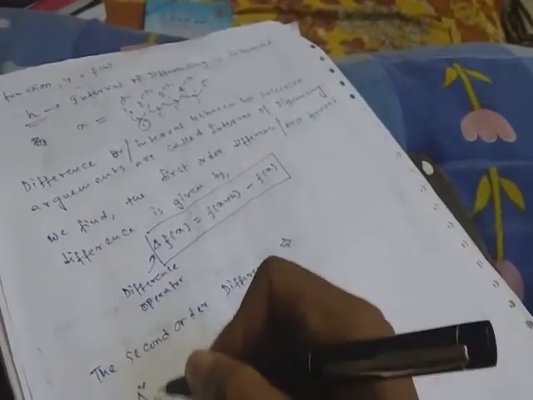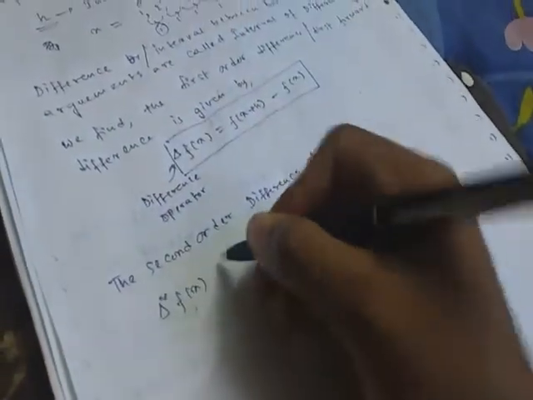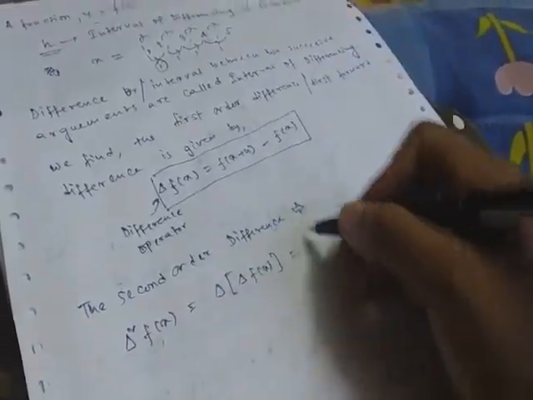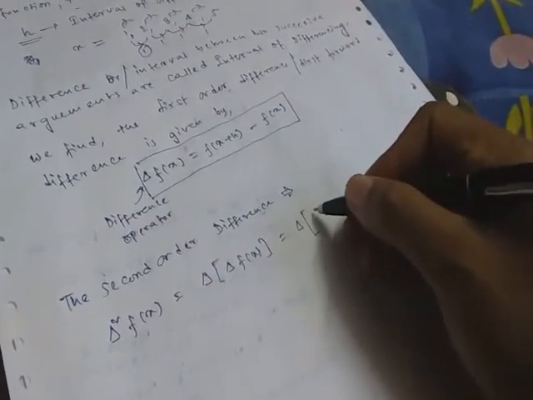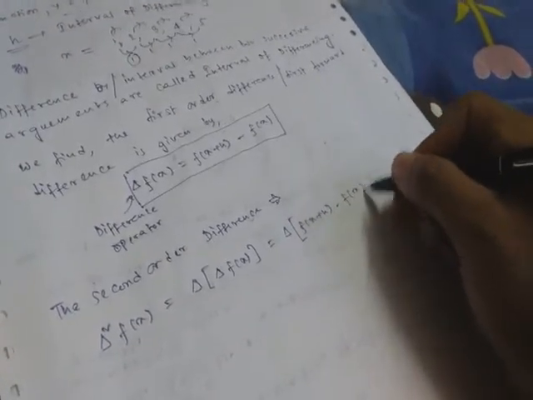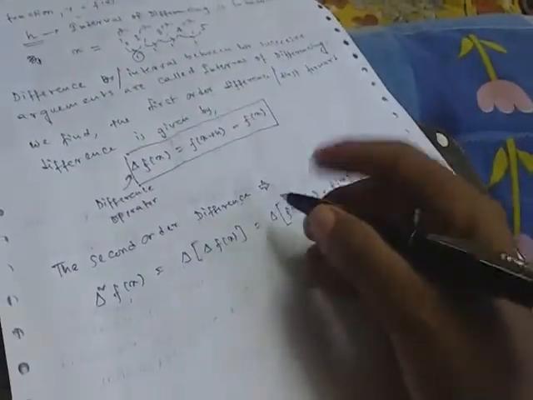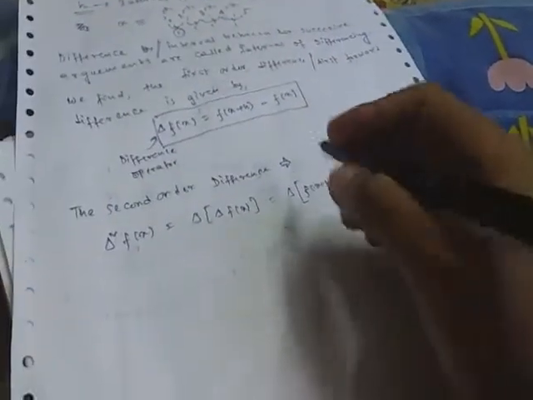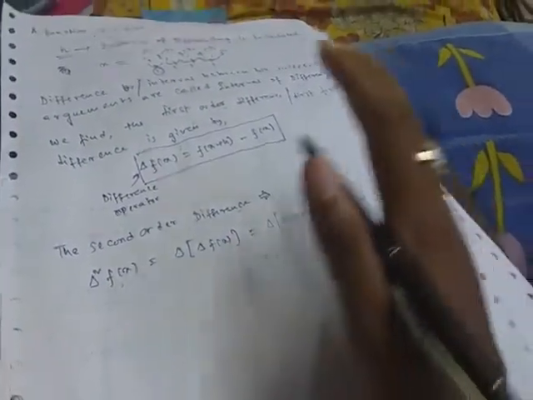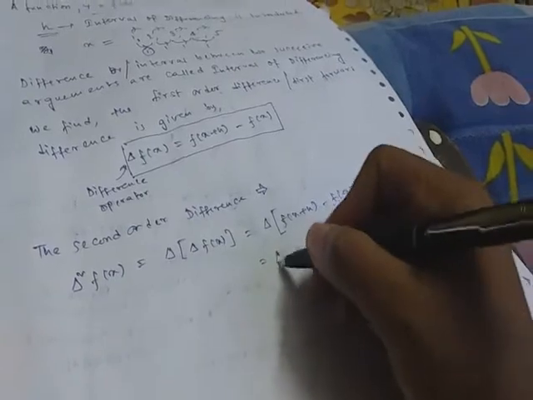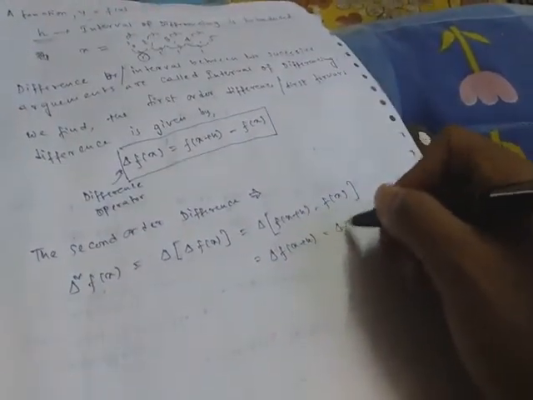Second order difference is denoted by del 2 f(x), which will be equal to del of del f(x). Now we get the value of del f(x) here: f(x+h) minus f(x). As the del operator has a distributive property, which I will discuss later when I jot down all the properties of del, for now just consider that it can be distributed. So del of f(x+h) minus del of f(x).